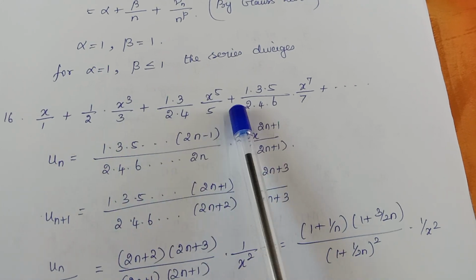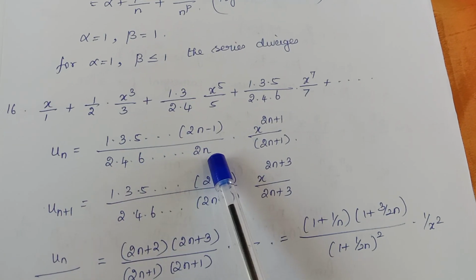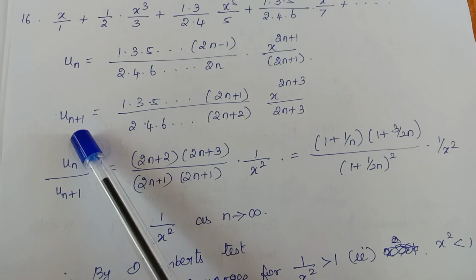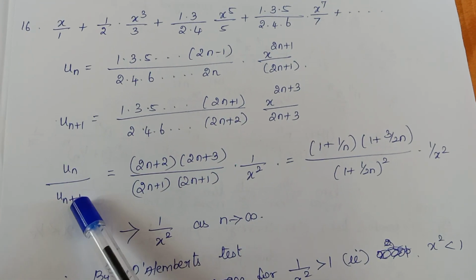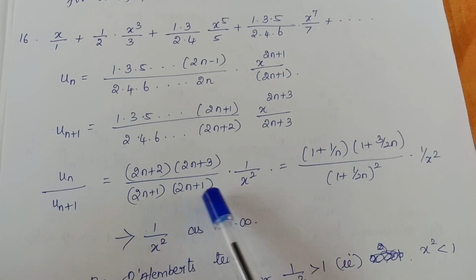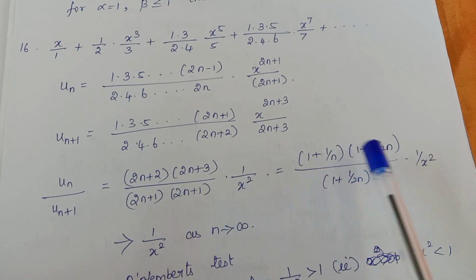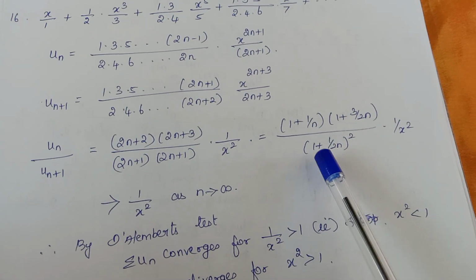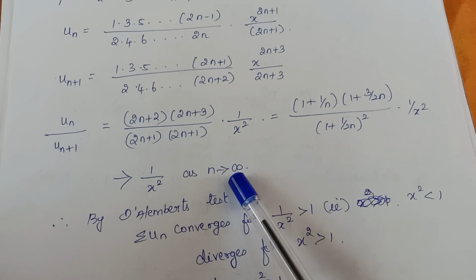Up to 2n minus 1 by 2, 4, 6 etc. Up to 2n x power 2n plus 1 by 2n plus 1. And similarly you can write un plus 1 and find un by un plus 1. So simply what I get is 2n plus 2 into 2n plus 3 by 2n plus 1 the whole square into 1 by x square. Okay, now you cancel n from numerator and denominator. So as n tends to infinity, this tends to 1 by x square.